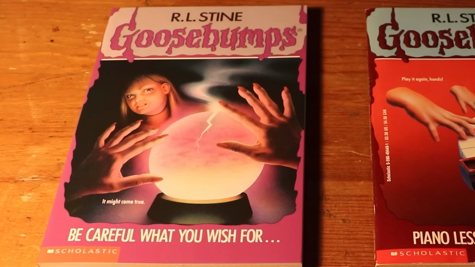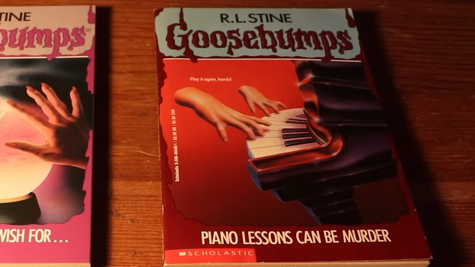What's Goosebumps like as an adult? Well, I'll be honest, I'm mainly just wanting to read Werewolf of Fever Swamp again, but before we do that, we have to check out the two stories that came before it. Number 12, Be Careful What You Wish For. And number 13, Piano Lessons Can Be Murder.